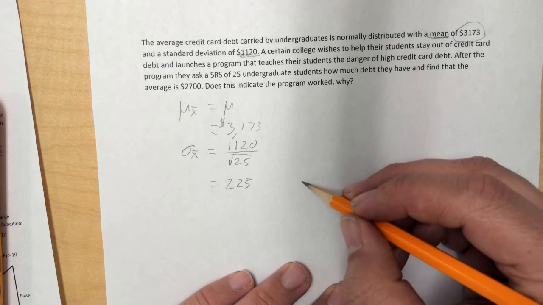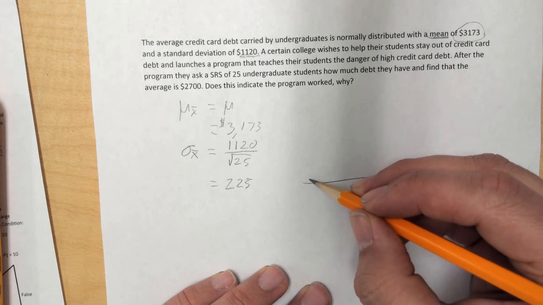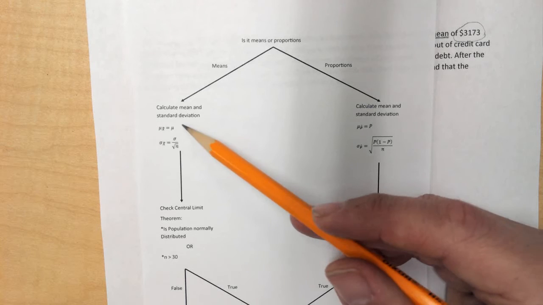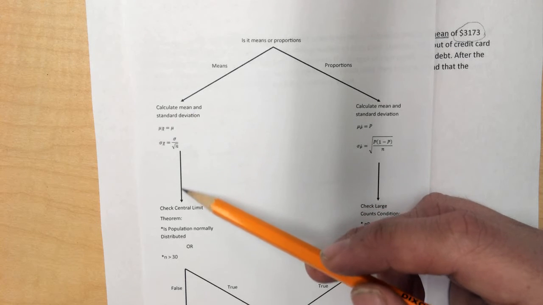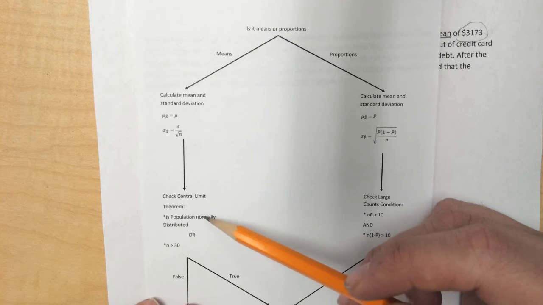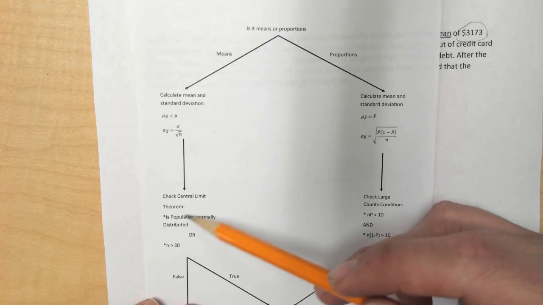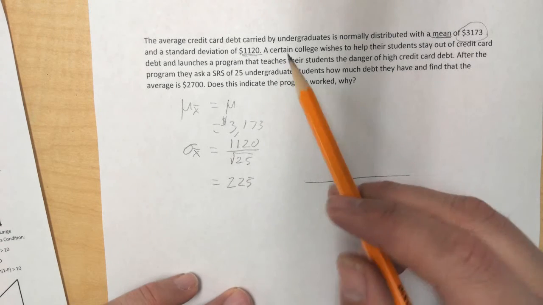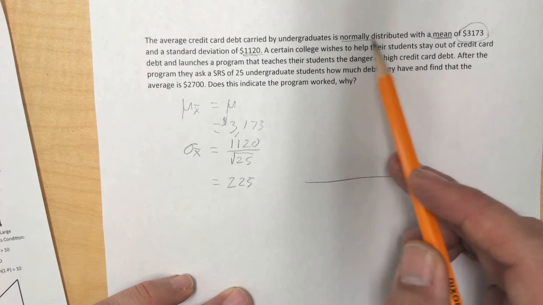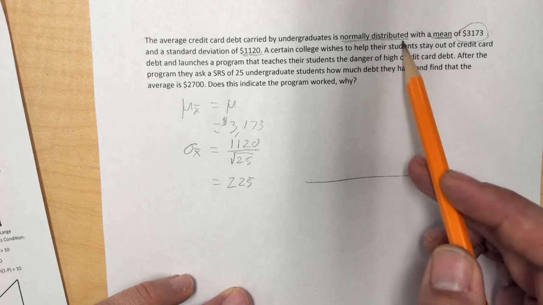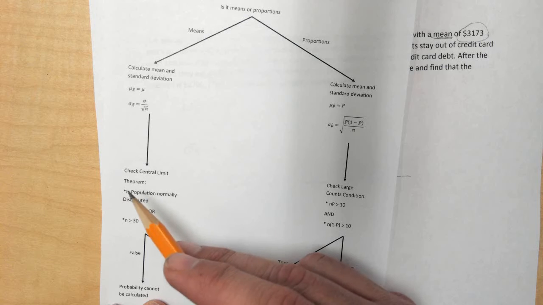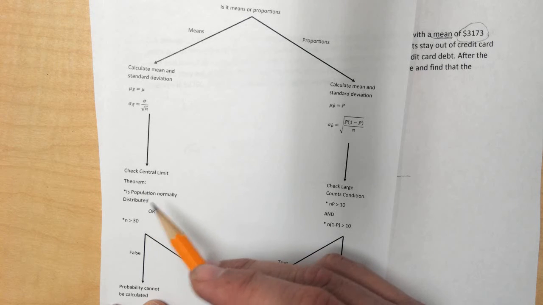Now, we need to check that the distribution is normal, so we'll go look at our flowchart. We calculated the mean and standard deviation, so we follow this arrow down to check the central limit theorem. We have two things to check. Is the population normally distributed? It says right here that the average credit card debt carried by undergraduates is normally distributed. Because the population is normally distributed, the central limit theorem works. Let's check the other one.